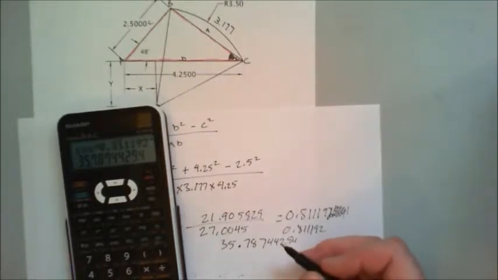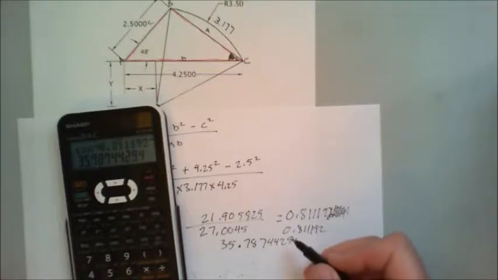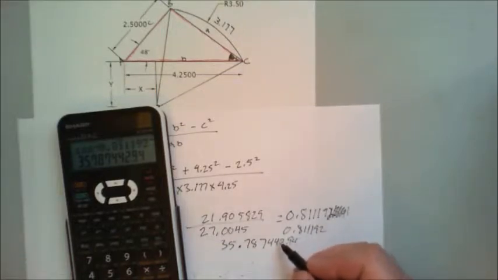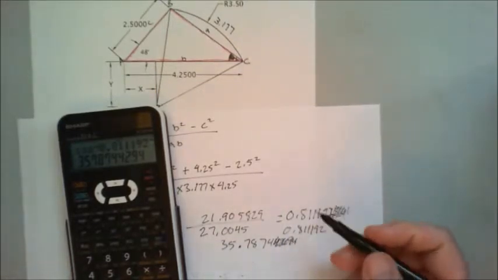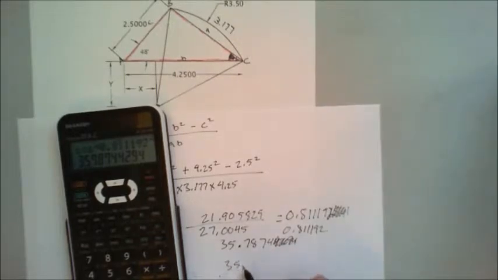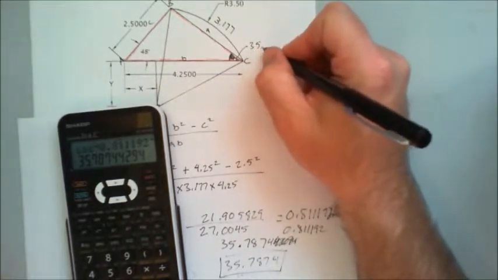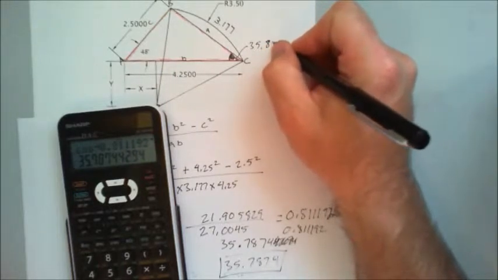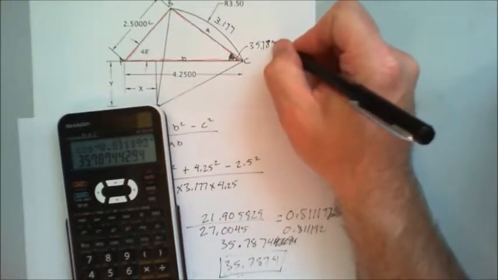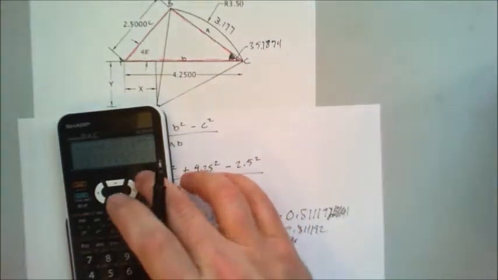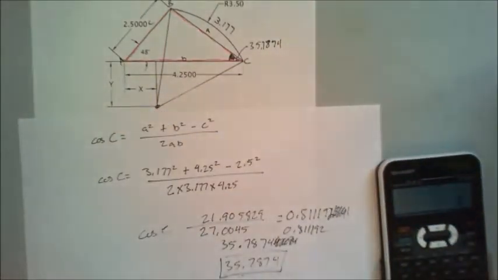So we're going to say 35 point, cut it off there, I guess, 35.7874. Oops, 7, 8, 7, 4. Keep in mind some of your numbers will be slightly different due to your rounding or my rounding, okay?